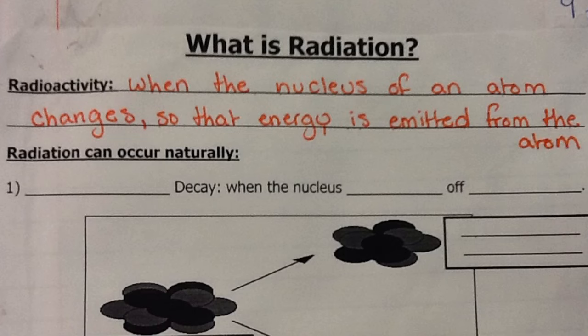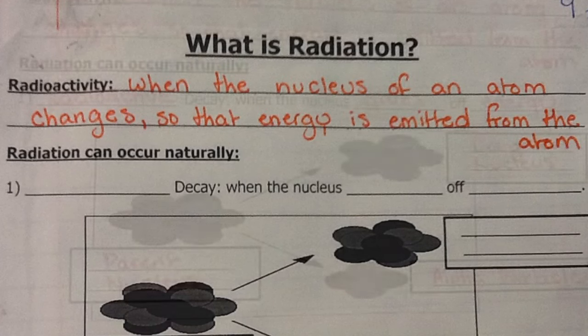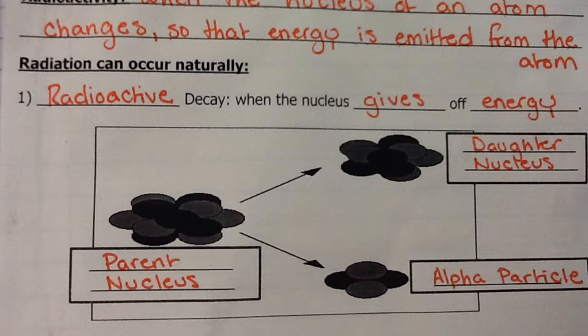The first thing we're going to do today is define radioactivity, which is when the nucleus of an atom changes so that energy is emitted from the atom. And this can be for both fission and fusion. It's an all-encompassing term. Radiation can occur naturally. When it does, we say that it undergoes radioactive decay. This is when the nucleus gives off energy, usually in the form of heat or light.